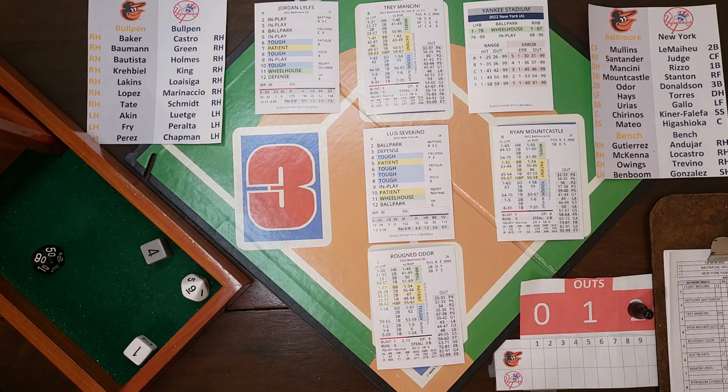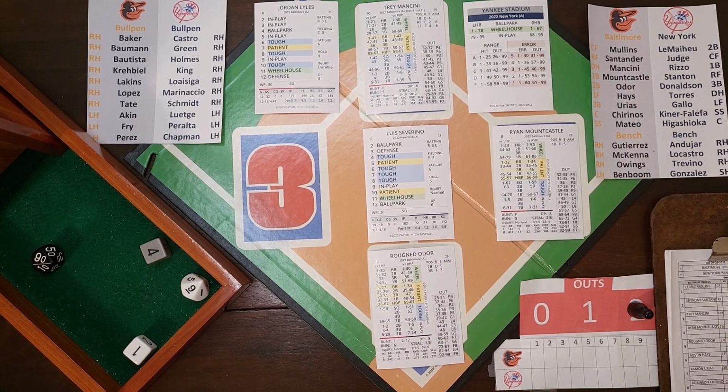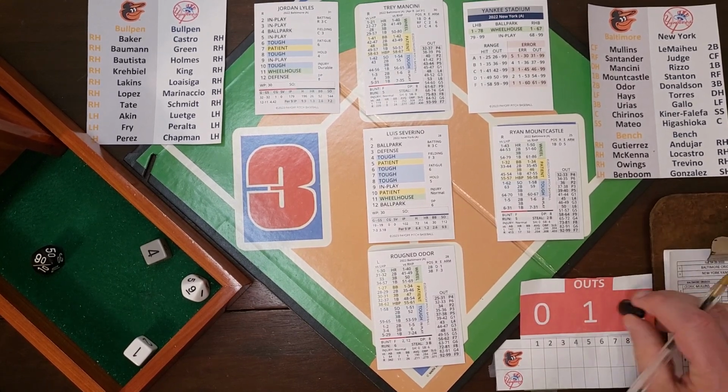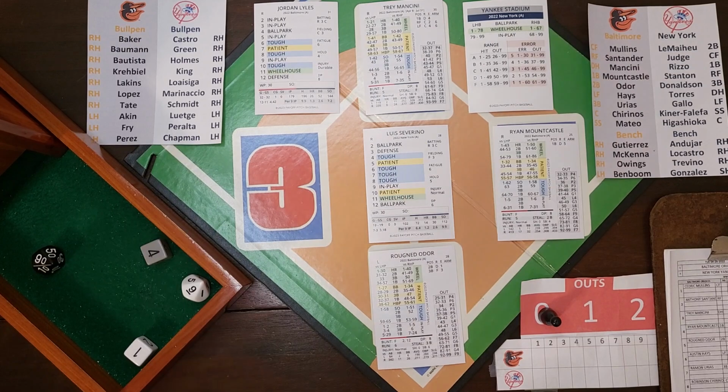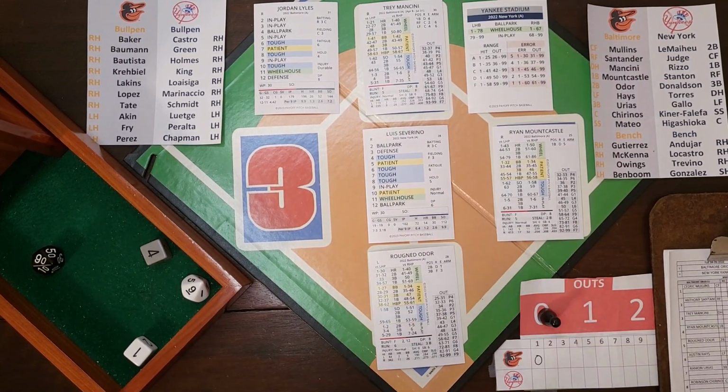Let's see, he is not A or B, he's a C, so it's just going to be a fielder's choice. That's the third out, so it doesn't really matter. They're just going to call it a 6-4 fielder's choice, which will end the inning. So, boy, they gave Kiner-Falefa a workout there in the top of the first.